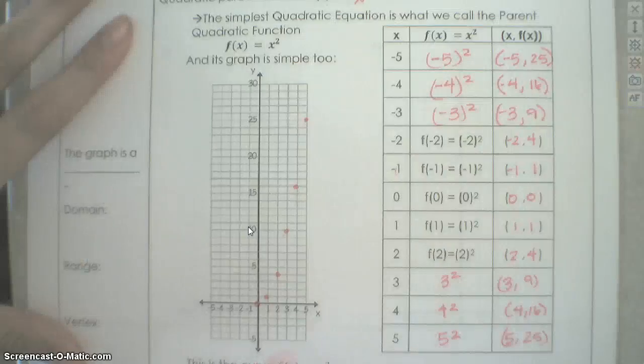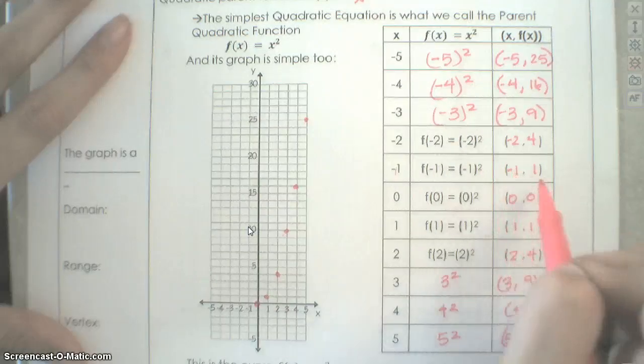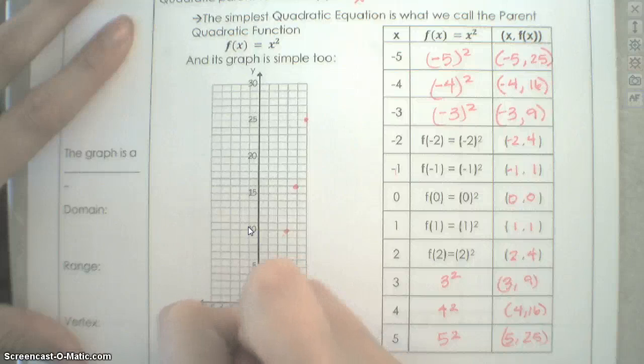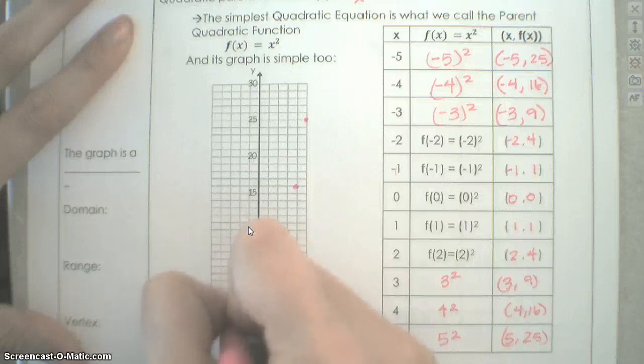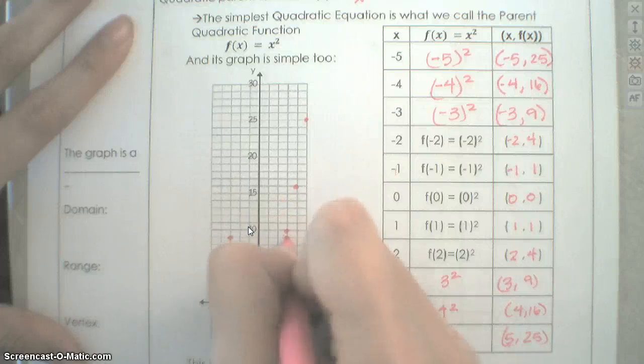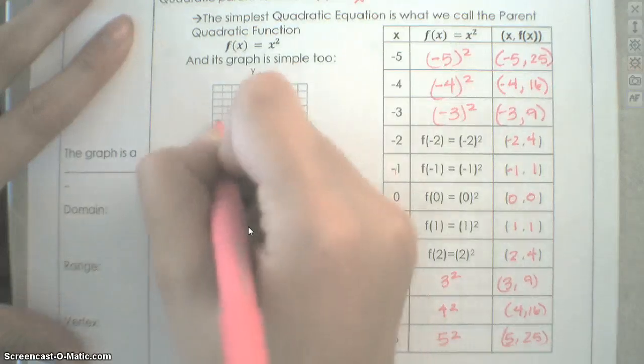And then I'm going to do the same thing on the other side for my coordinates here, negative 1, 1, negative 2, 4. And then I should start to see 9, and then 16, and then 25.